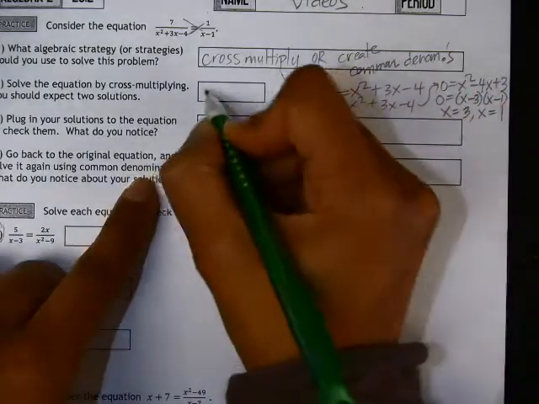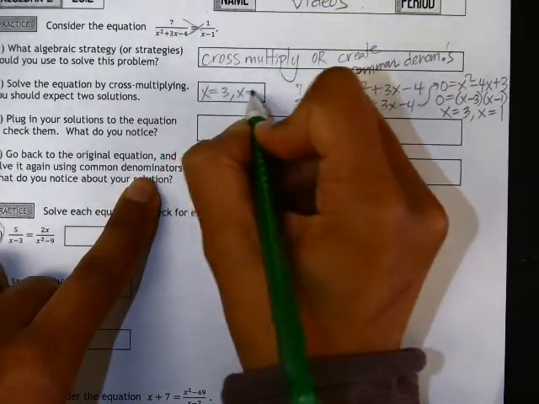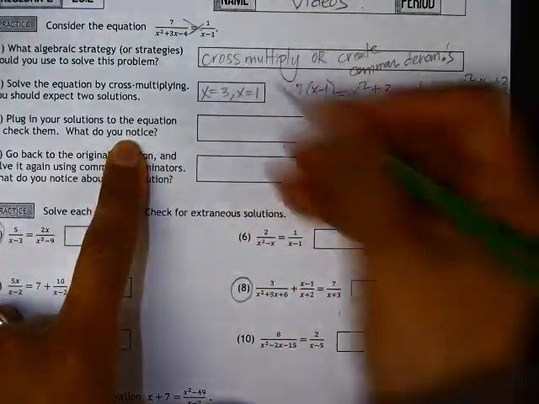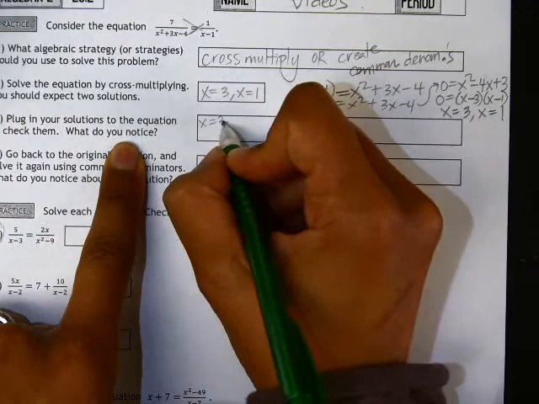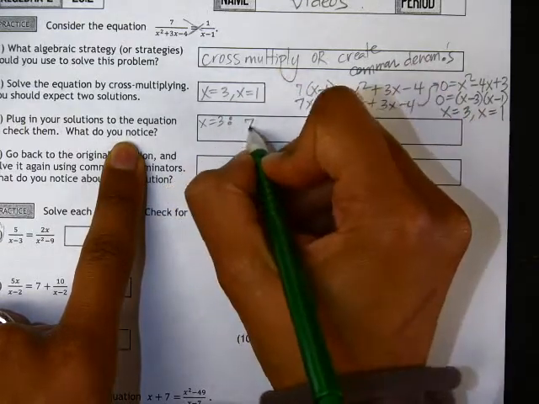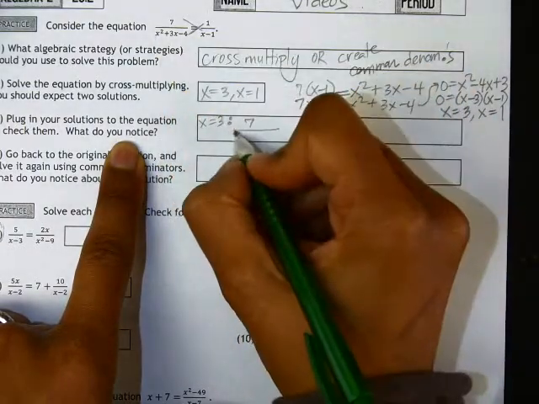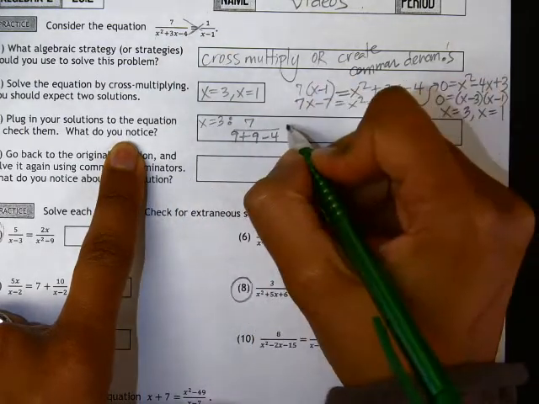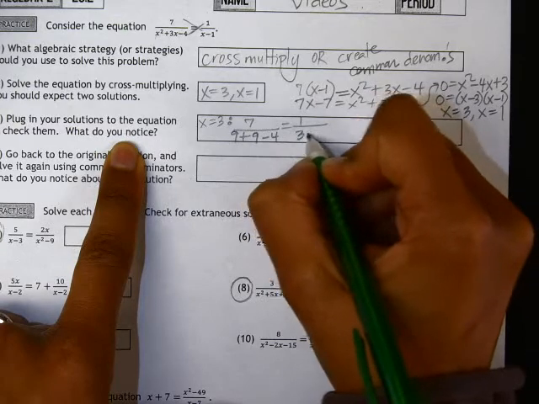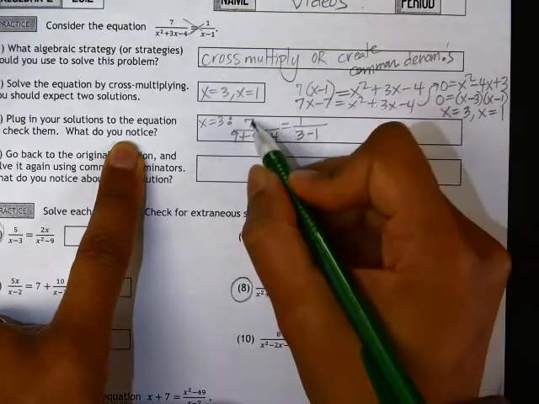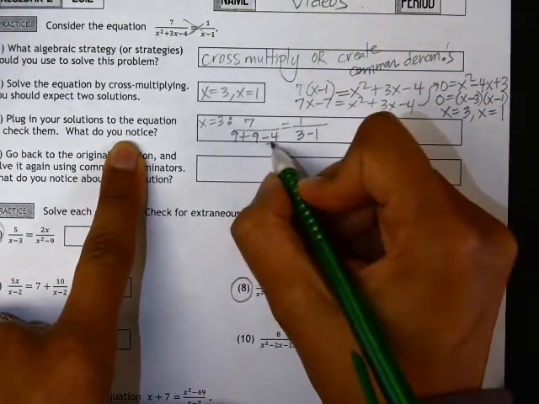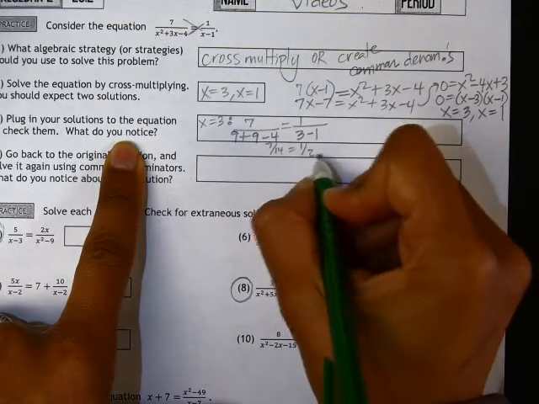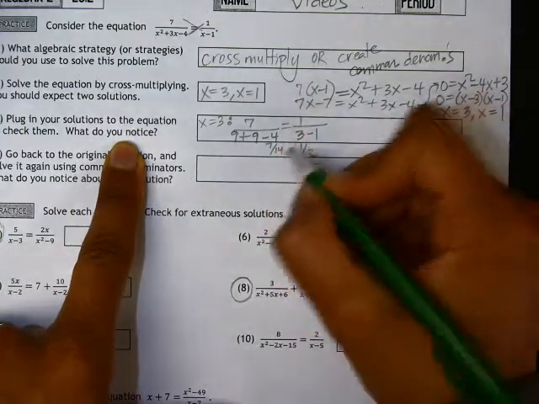If we look at these two solutions, in number 3 we're asked to plug our solutions back into the equation to check them. So for the solution x equals 3, if I plug that in, I get 7 over 3 squared is 9, plus 3 times 3 is 9, minus 4, equals 1 over 3 minus 1. On this side I have 7 over 14, and on this side I have 1 over 2. 7 over 14 is equal to 1 over 2, so we're good.